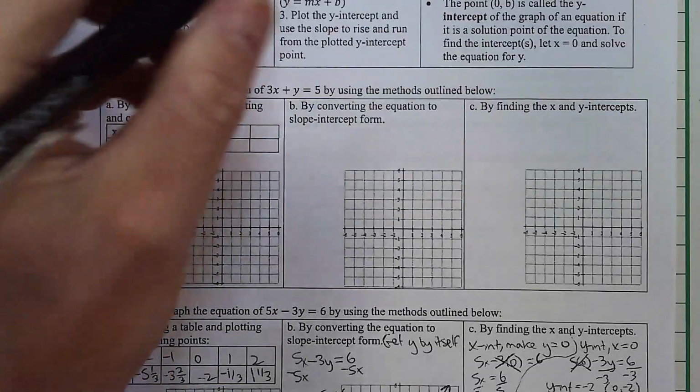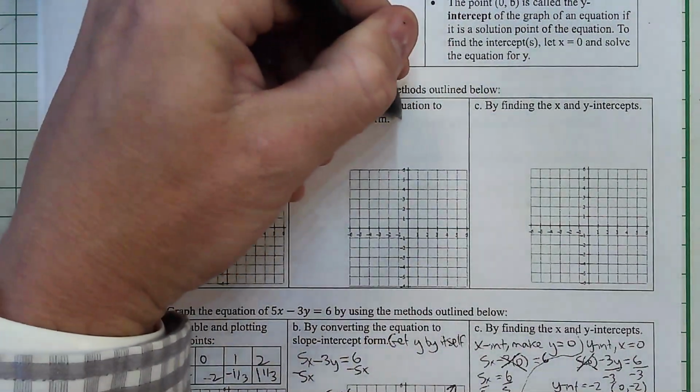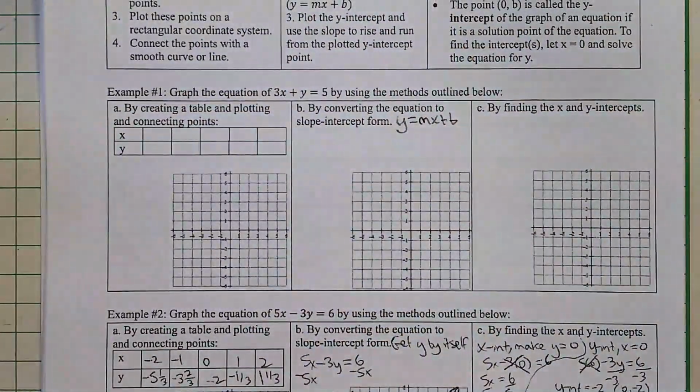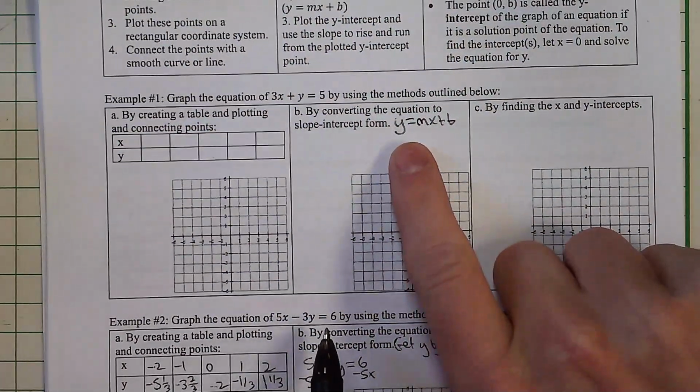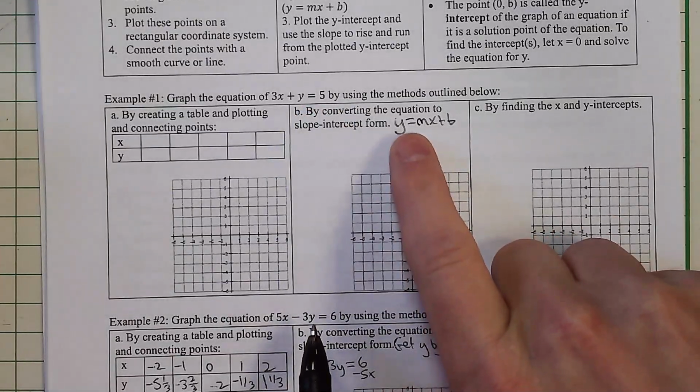Do y'all know what slope-intercept form is? You know how to write it, like what the equation is for slope-intercept form? Oh my goodness, y'all remember something. Y equals mx plus b, good. What's the key characteristic about this equation? What's the key thing? Y is by itself, right?